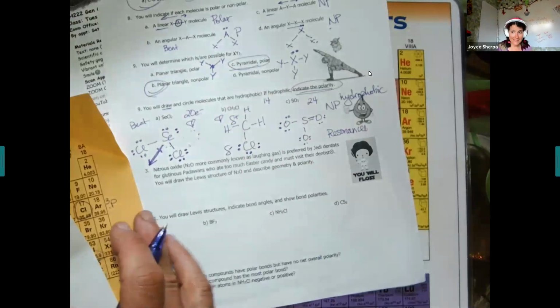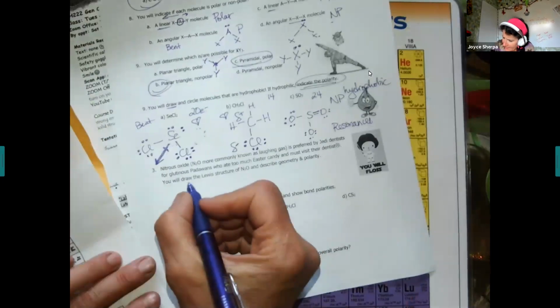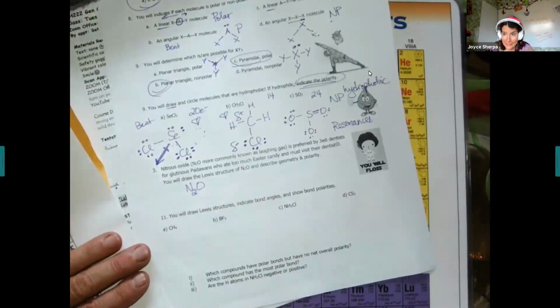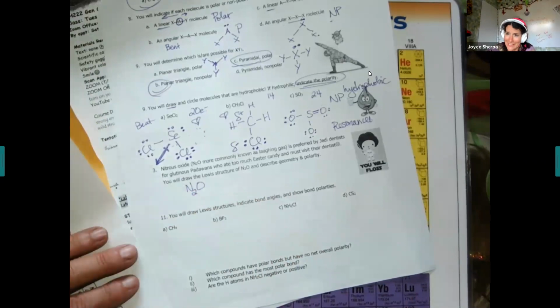All right, nitrous oxide, we did this one the other day. This is nitrous oxide that dentists use. So any of you pre-dental, you can do your compound on nitrous oxide. There's so many possibilities. Pick something that you want to learn more about, or that you think you can do. There's like a billion trillion compounds out there. So pick something that you think you can do something really fun with. All right.